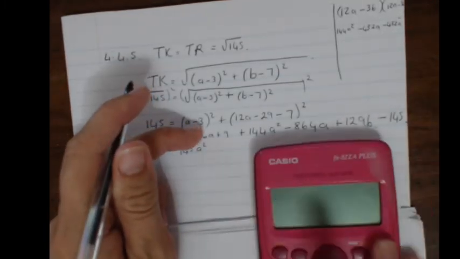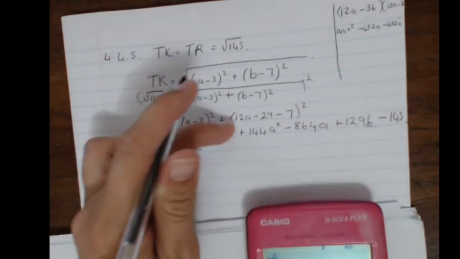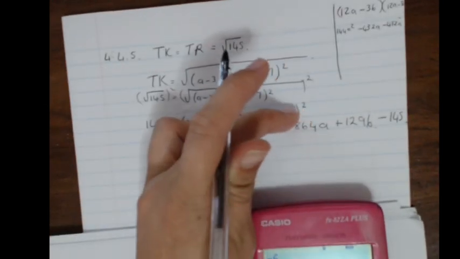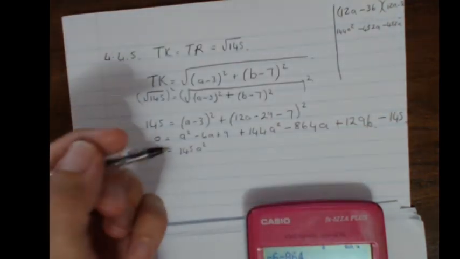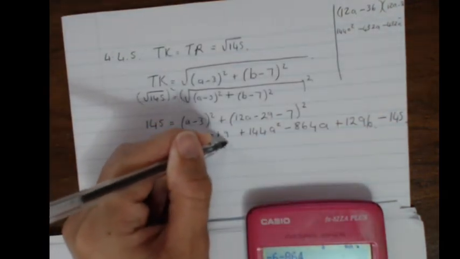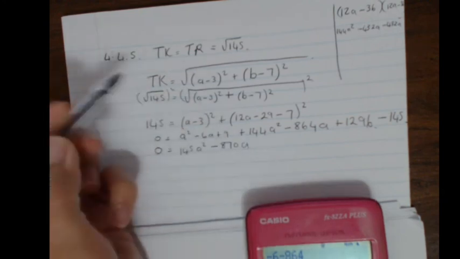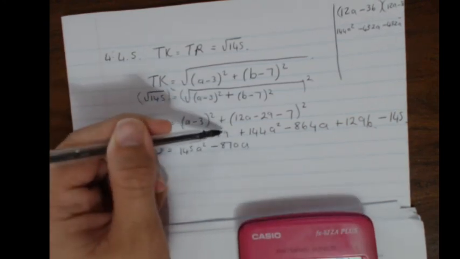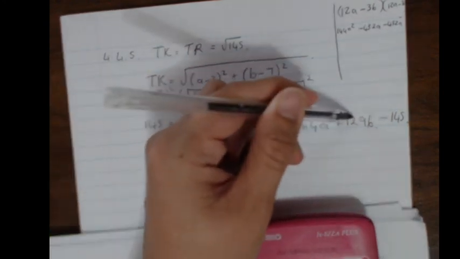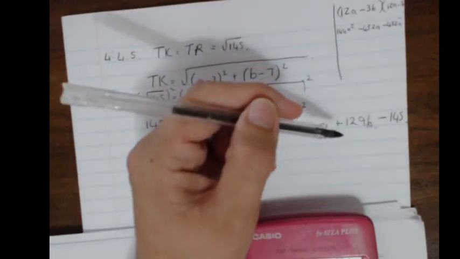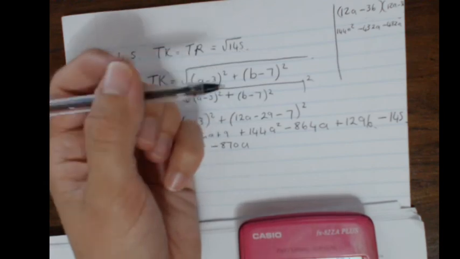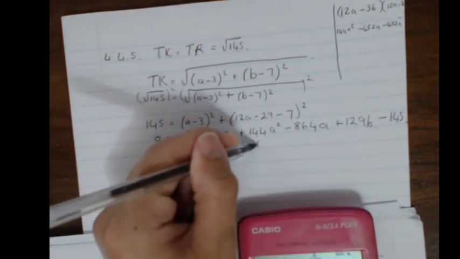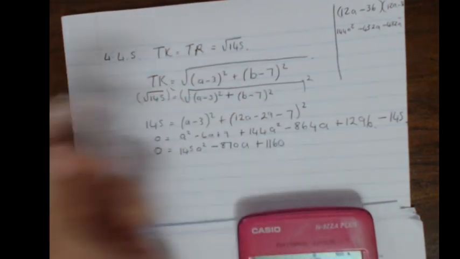The a values: minus 6 minus 864, that's minus 870a, and then the number values: 9 plus 1296 minus 145, which is plus 1160.